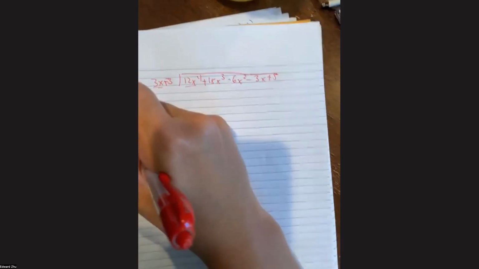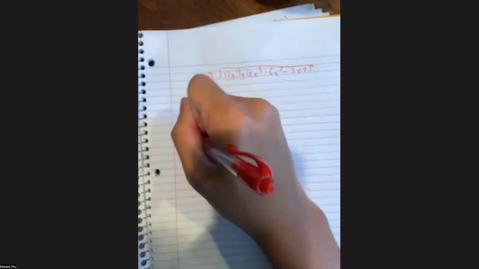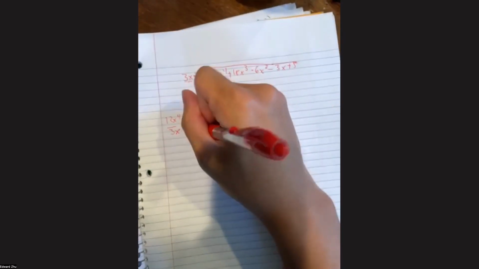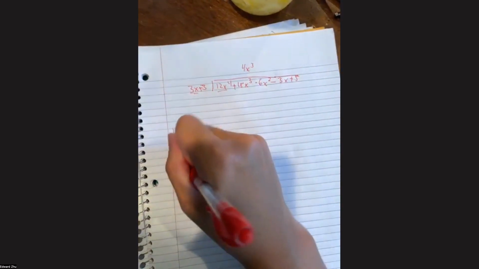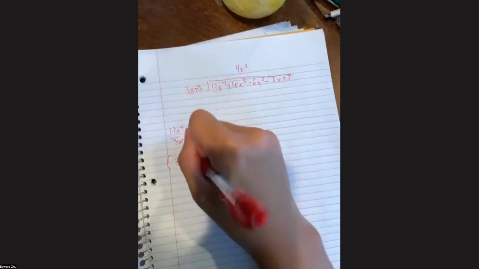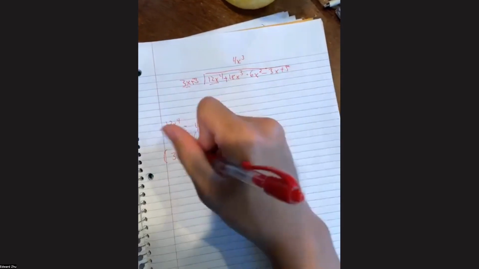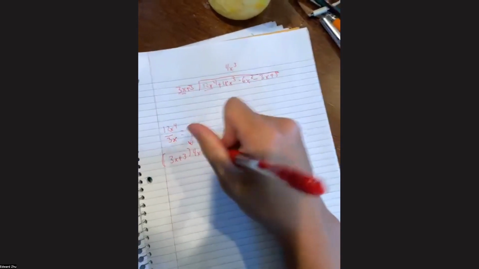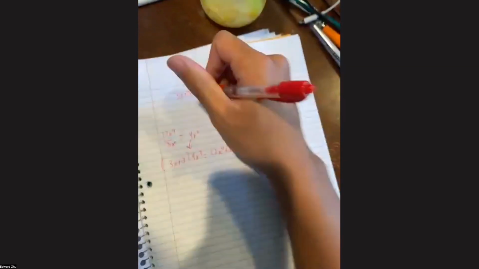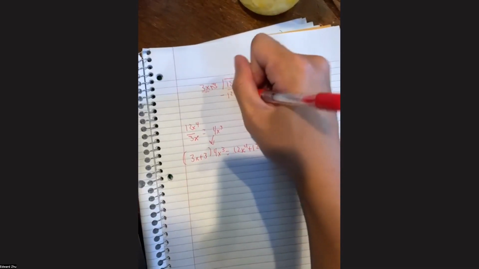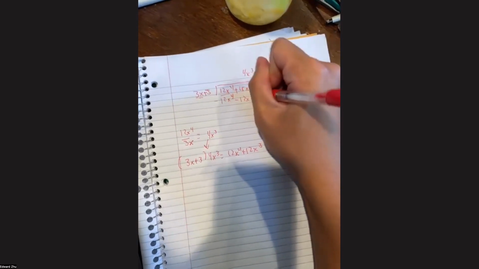So again, you would do the same thing as always. 12x to the fourth divided by 3x equals 4x cubed. 3x plus 3 times the number that you just got from dividing, 4x cubed, and then you would get 12x to the fourth plus 12x cubed. Subtract that from the original equation, 12x cubed minus 12x cubed.